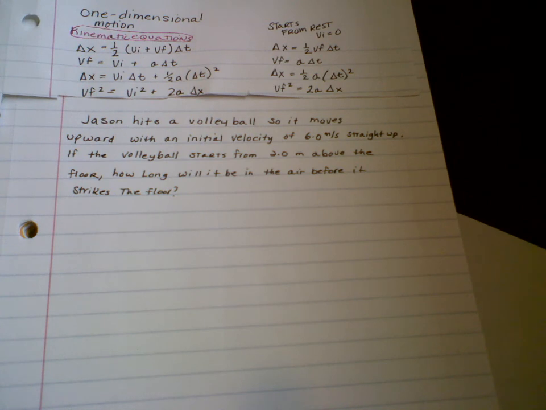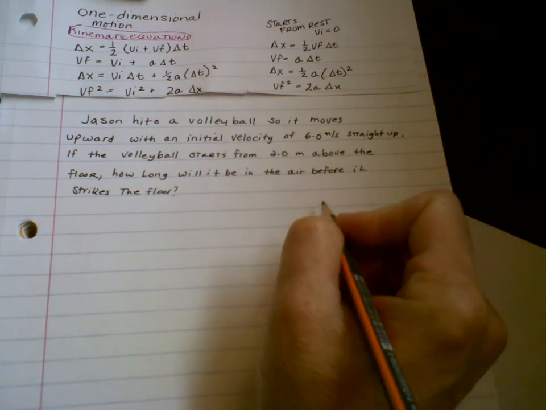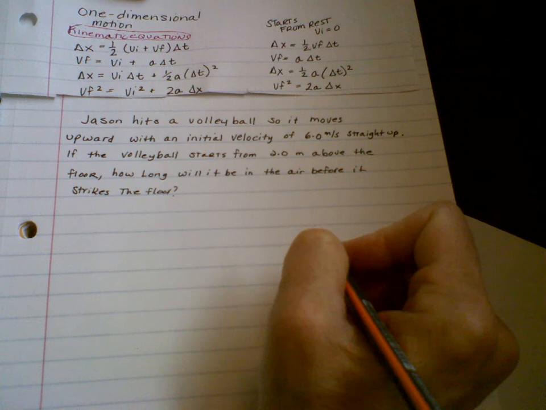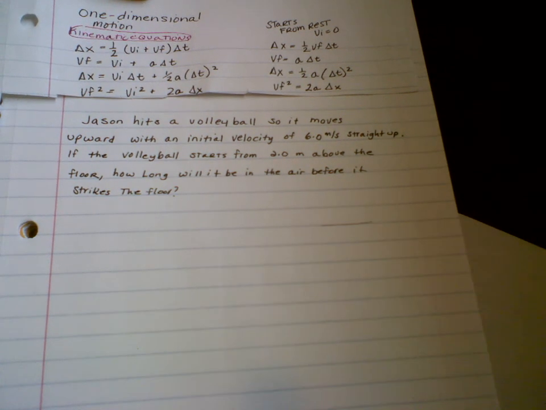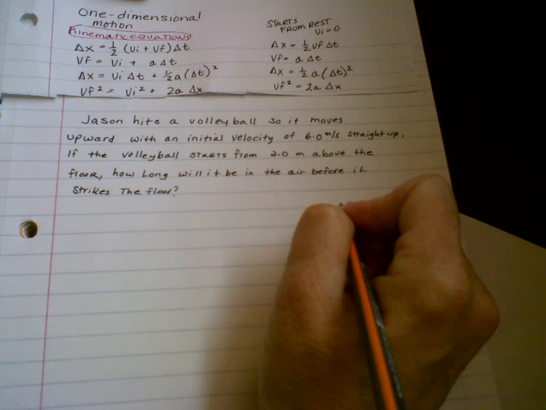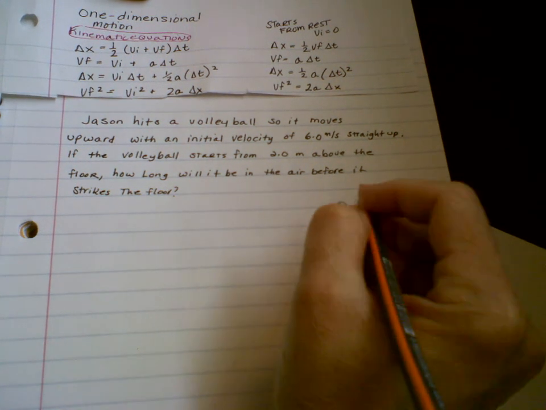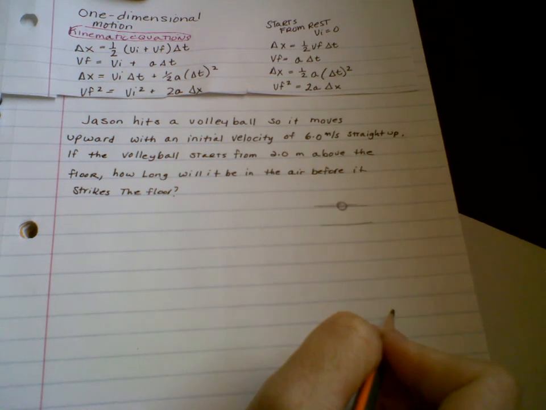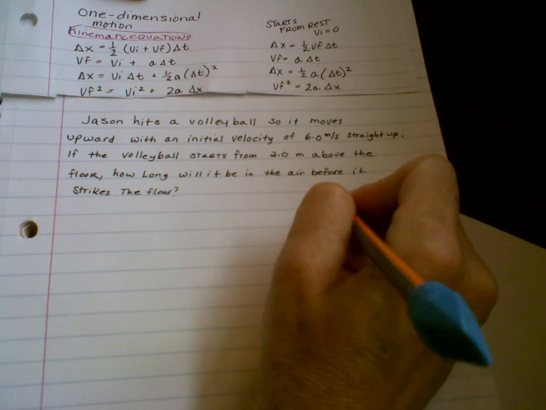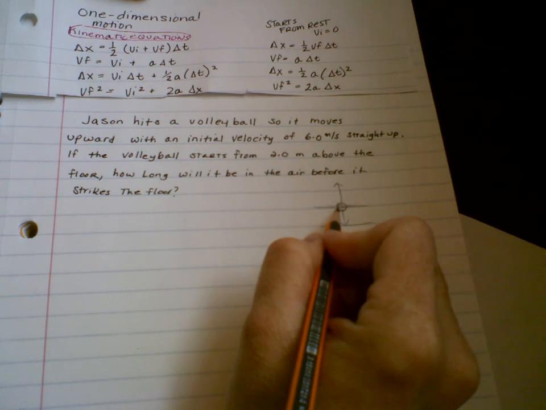floor. Let me talk to you a little bit about reference frame here. So we're going to use the volleyball's initial position as our 0 point in our reference frame. So if we think about this as the floor here, right, then the initial position of the volleyball right here is the 0 point of our reference frame. And that is 2 meters above the floor, right? So 2 meters above the floor is 0.